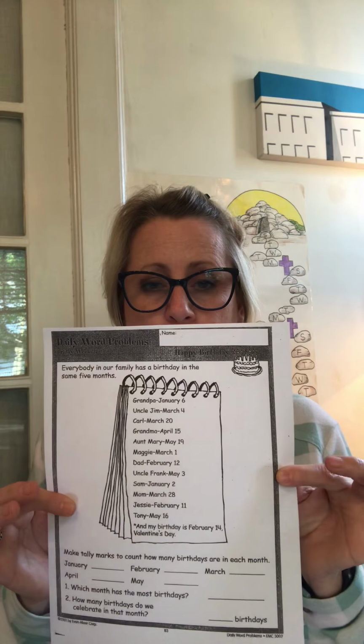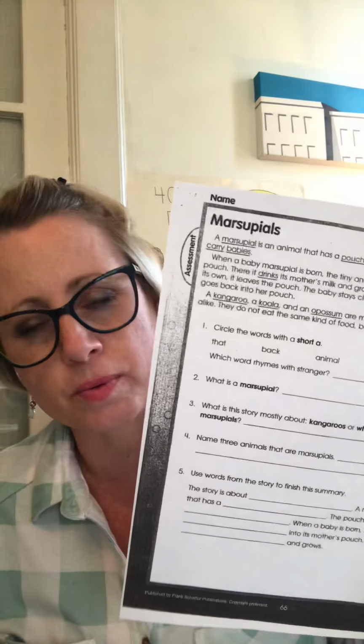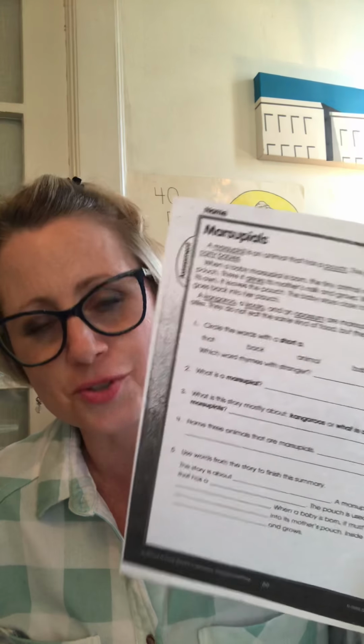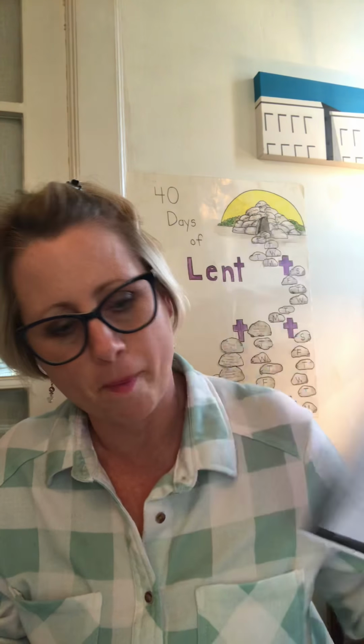And then today's work, you're going to be, of course, doing your early bird. And always on Fridays, the early birds are 3 pages. 1, 2, and 3. You guys should know about marsupials because we read our story, Dingoes at Dinner Time, and we learned all about the marsupials. So hopefully you guys will know some of this information.